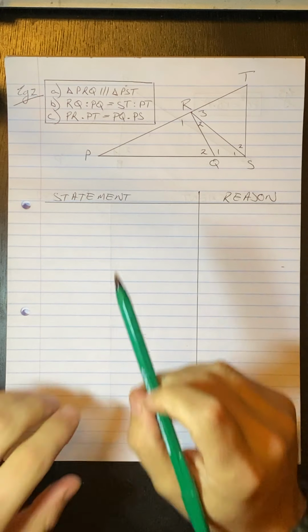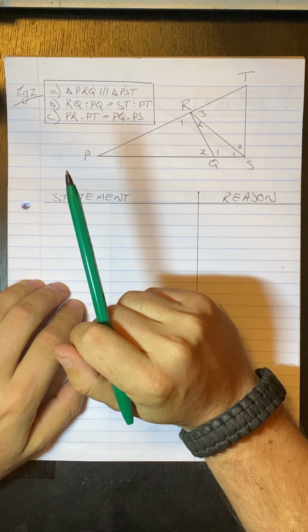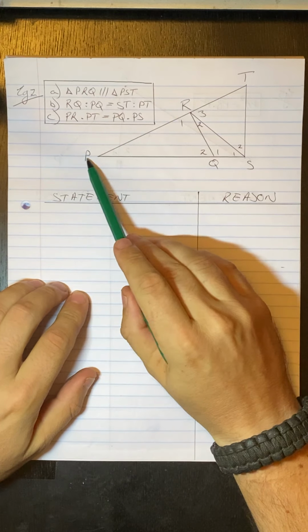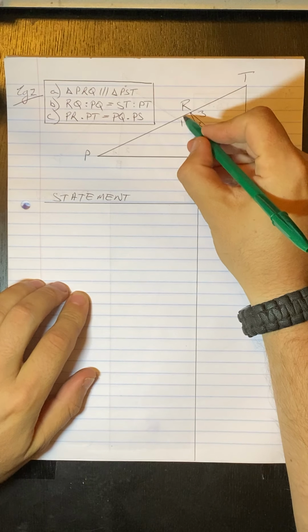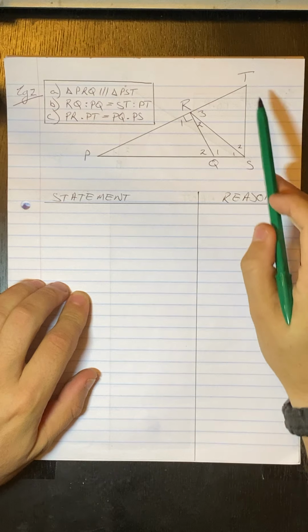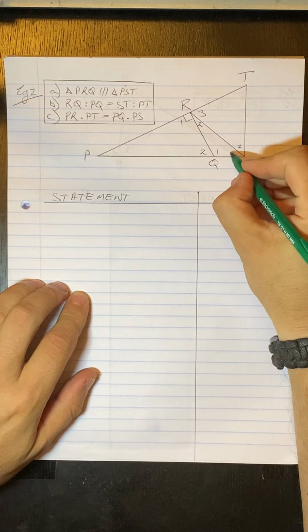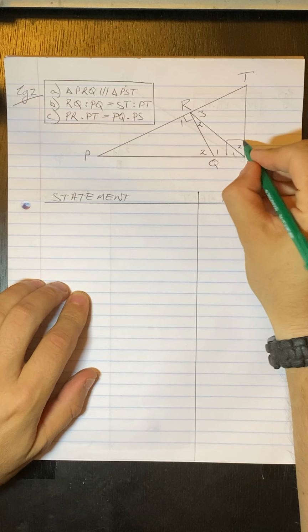So just to read out example 2, it's saying that PRQ is equal to 90. So PRQ is 90. So I'm just going to mark that in there. It's also given that TS is perpendicular to PS. So this is also 90.